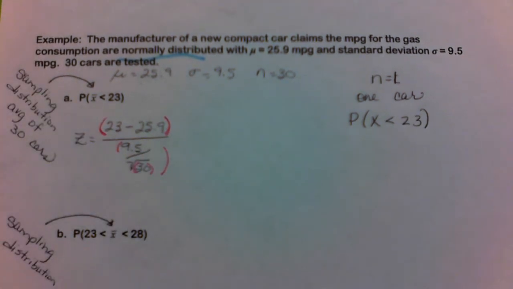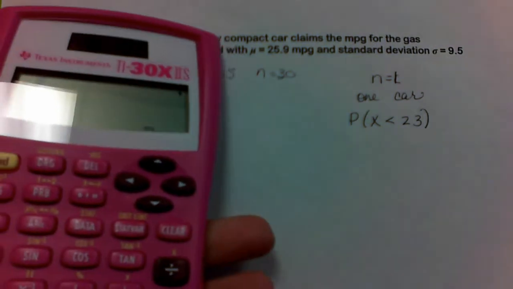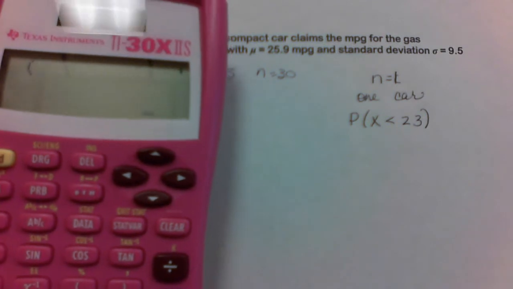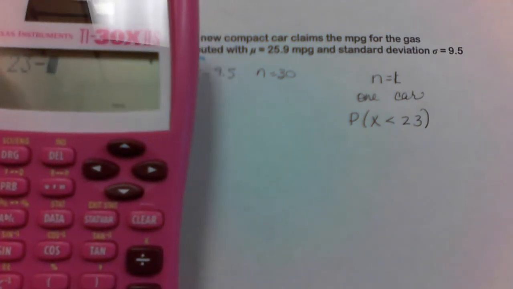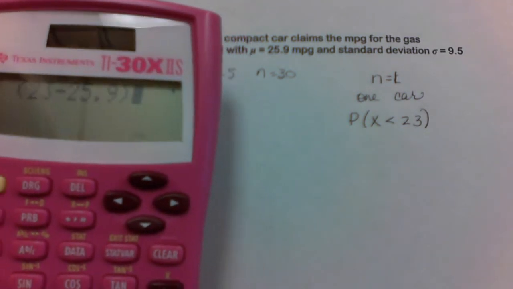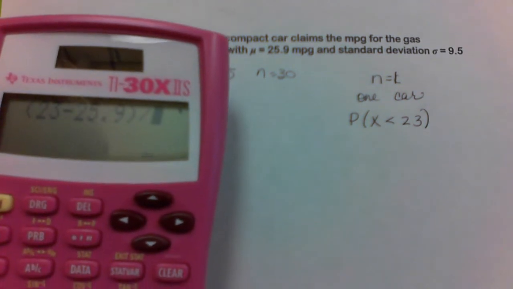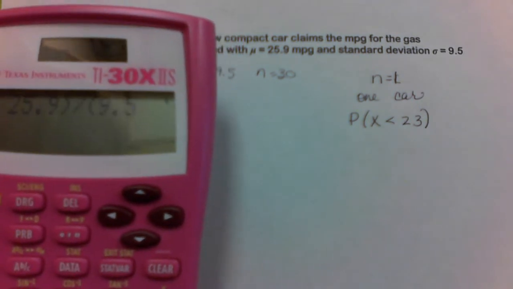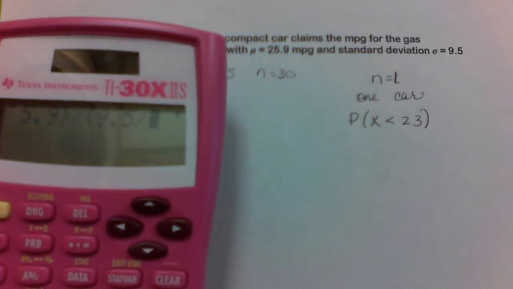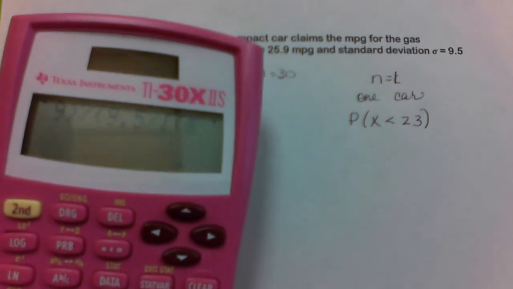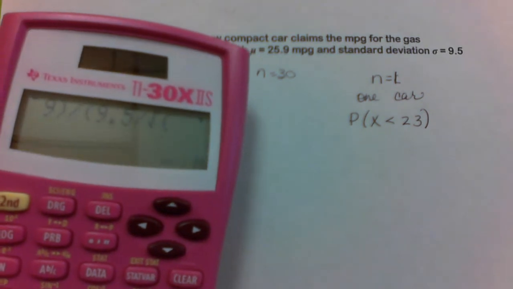So I'm going to try to get my calculator up here so you can see. All right, so you're going to do open parentheses 23 minus 25.9 close parentheses divided by, and then it's extremely important, open parentheses 9.5 divided by the square root, which is second x squared, and then my calculator automatically opens a parentheses for under the radical, and I'm putting in 30.